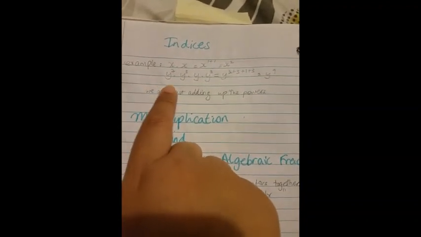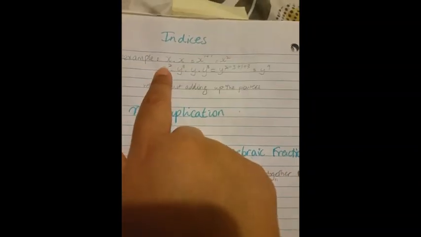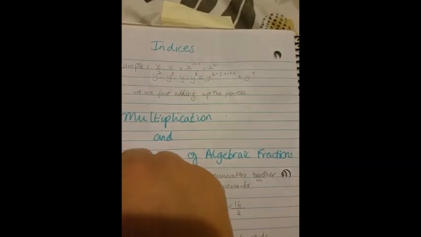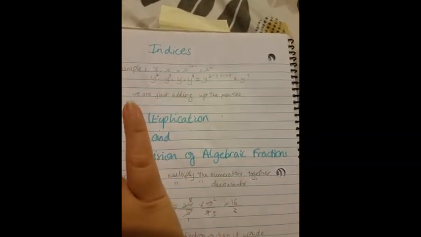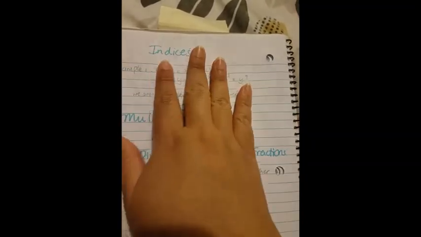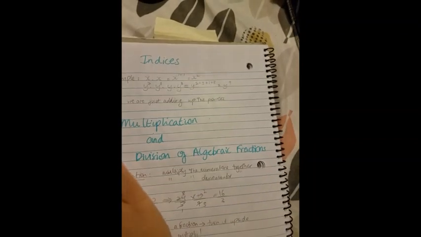But just as a little extra, just as multiplication with powers is like adding up the powers, if it was division, let me say x cubed divided by x, because everything is x to a power of something, it would be x to the power of 3 minus 1, so x squared. But that's just something extra.